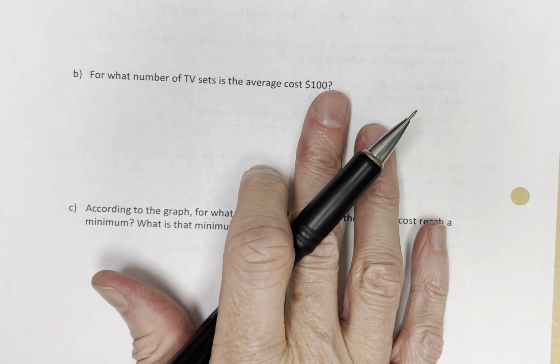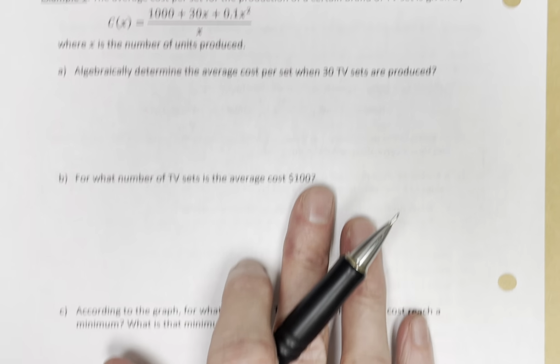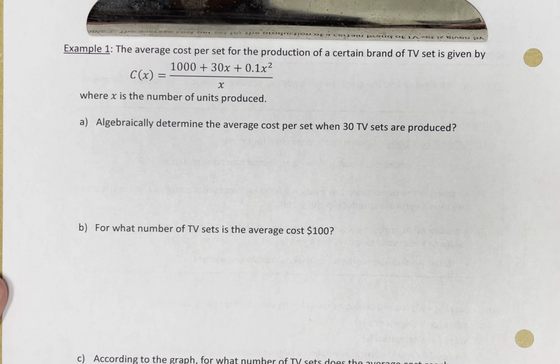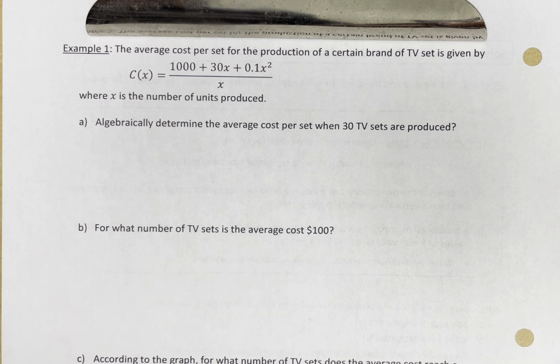Let's do some problems and take a look at a variety of examples.